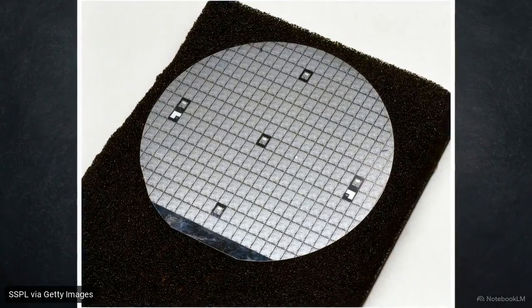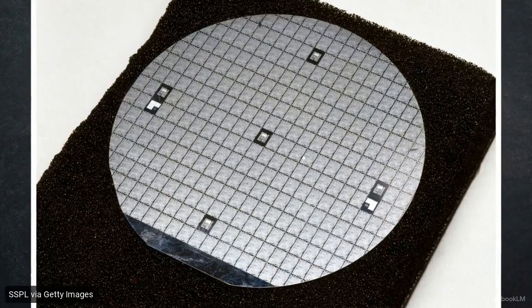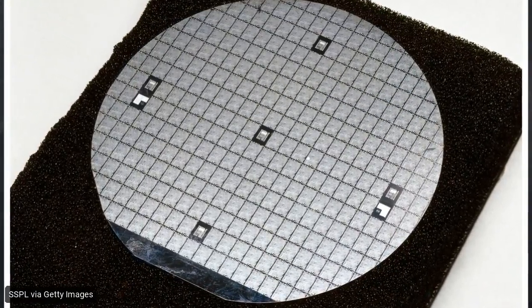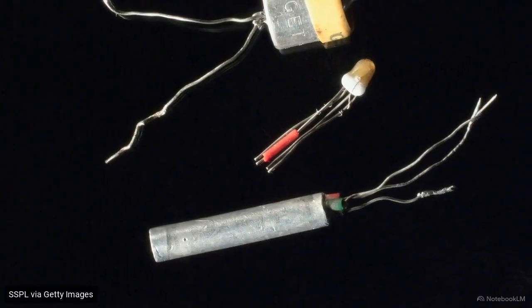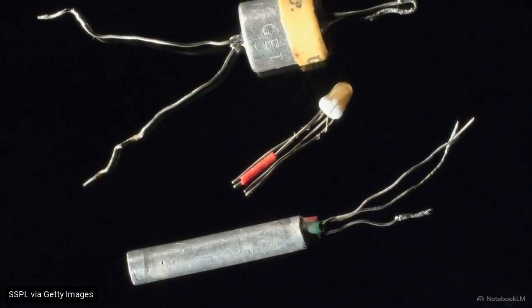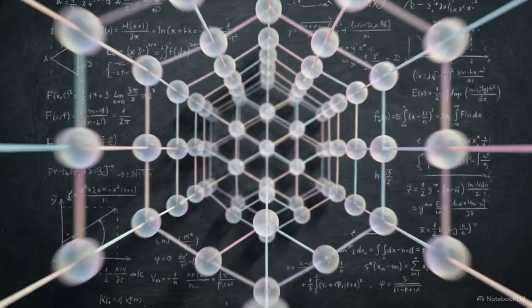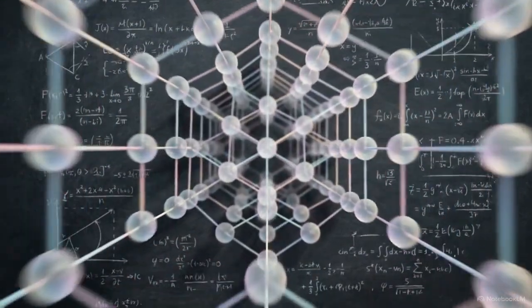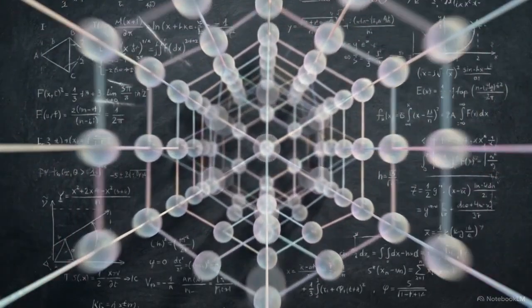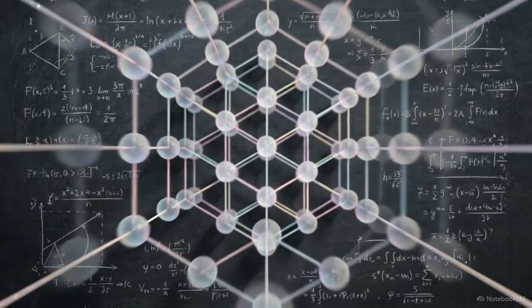Every processor, memory chip, and sensor driving modern technology begins as a precisely engineered crystalline lattice. Whether a component behaves as a switch or emits light is dictated by its internal map of allowed electron energies, its band structure. To understand how these devices function, we must scale down to the atomic level, where electrons navigate a dense, endlessly repeating three-dimensional grid of atoms.